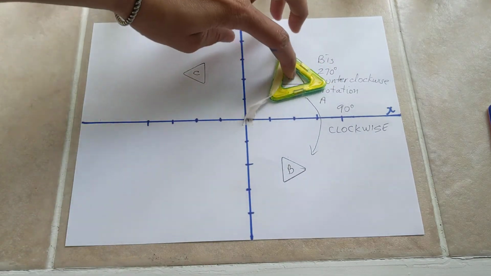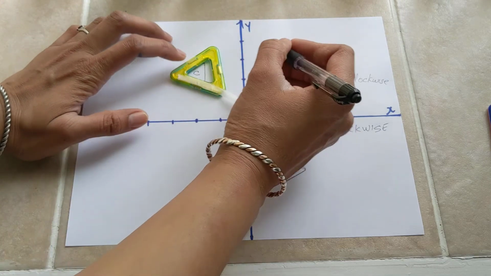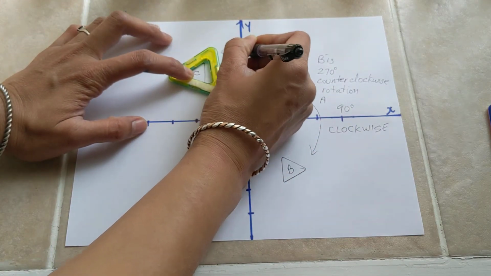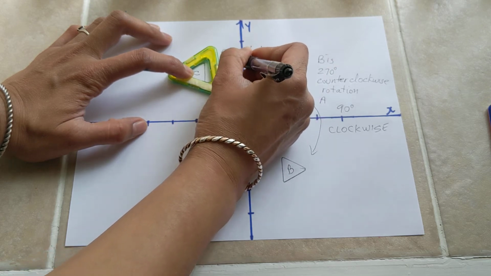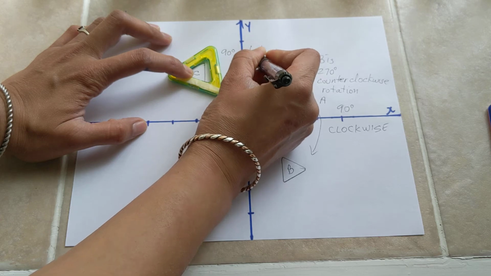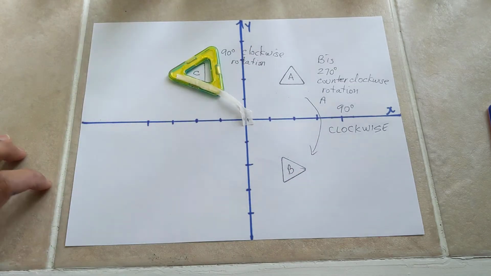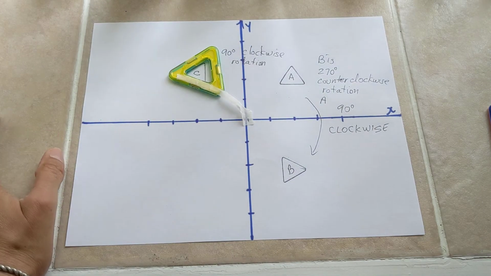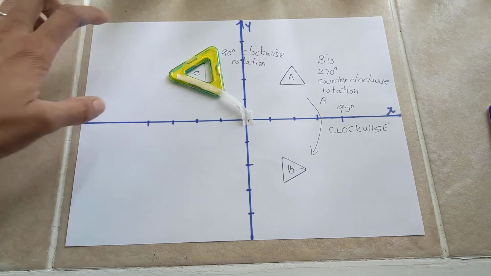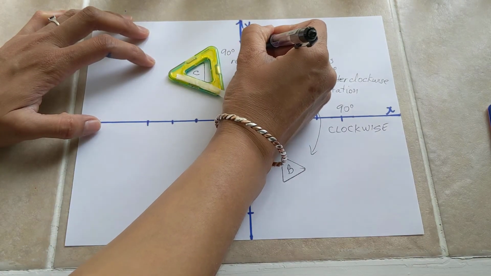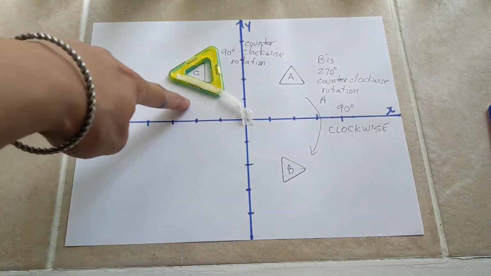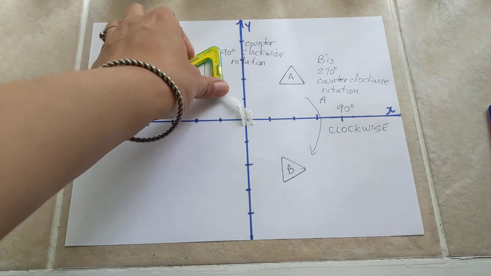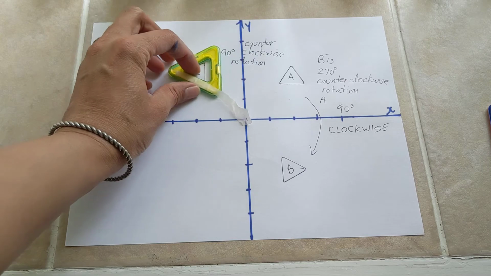So this is again 90 degrees clockwise rotation of A. Or you can say 270 degree, sorry, that was counterclockwise. Counterclockwise rotation, and you can also say it's 270 degree clockwise rotation of A. Okay, so that's rotation. Okay, let's talk about reflections.